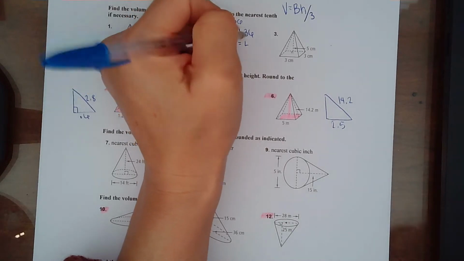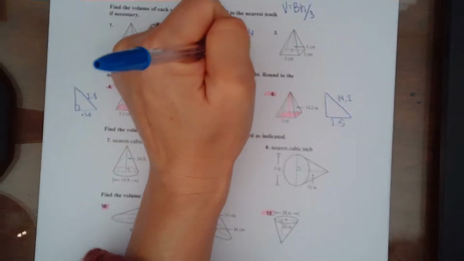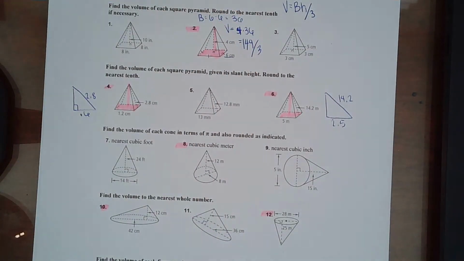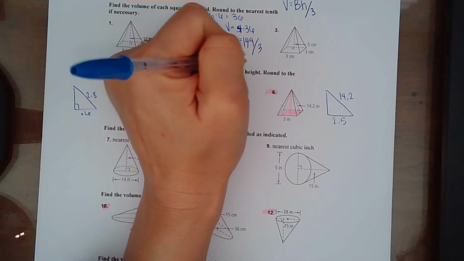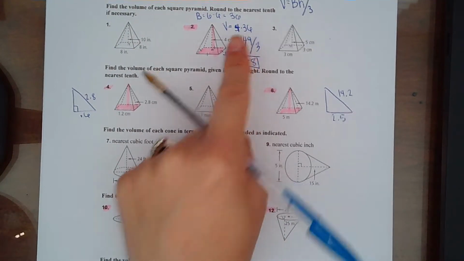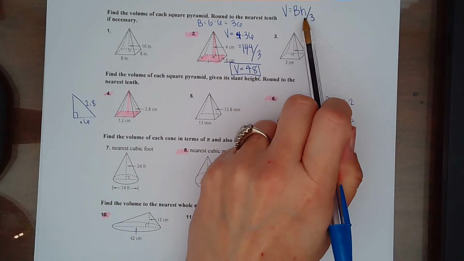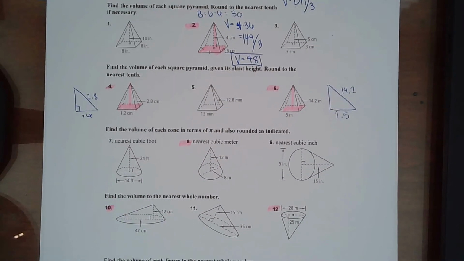So we're going to do 4 times 36, and we will get 4 times 36 equals 144, and then we have to divide that by 3, and we will get our volume is equal to 48. It says round to the nearest tenth, but because it's a whole number, we don't need to. So area of the base, big B, times your height, all divided by 3.